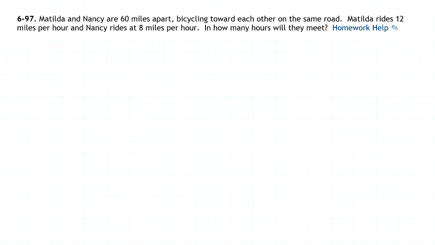So we've got Matilda and Nancy, and we're told that they're 60 miles apart from each other. And they're bicycling towards each other on the same road. Matilda rides 12 miles per hour and Nancy rides 8 miles per hour. The question is, in how many hours will they meet?